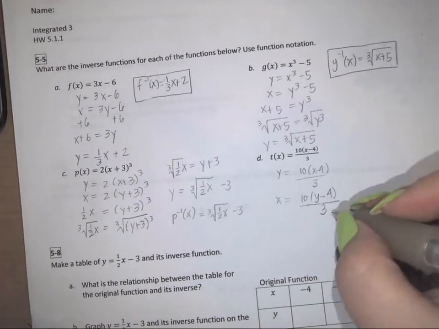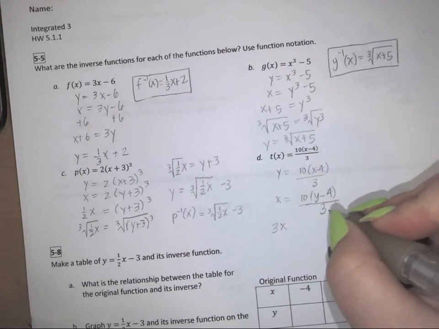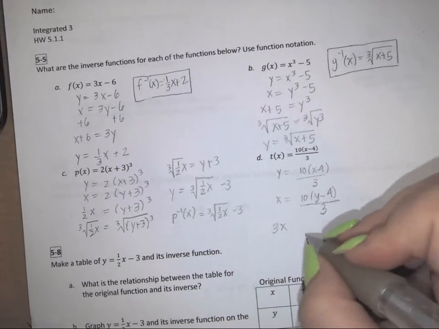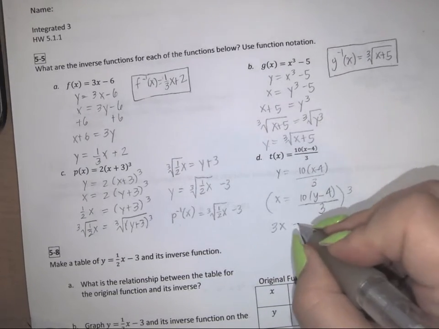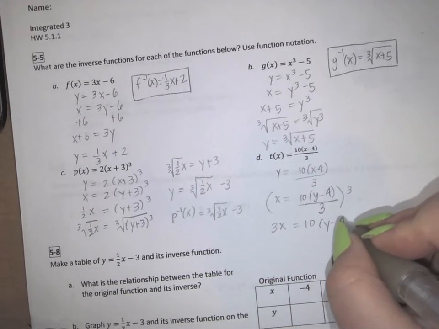Okay, and then you get rid of the dividing by 3 by multiplying everything by 3. And then you get 10 times the quantity x minus 4.